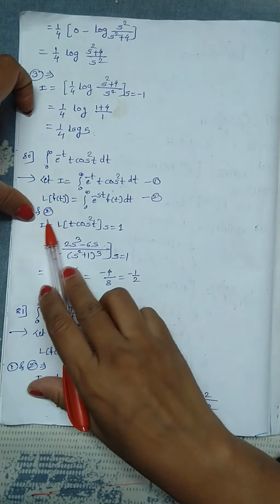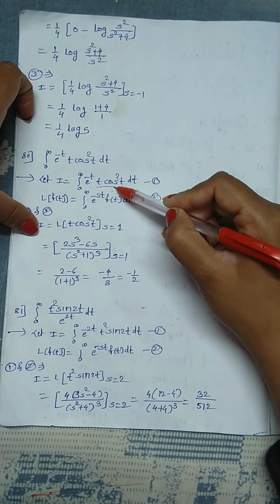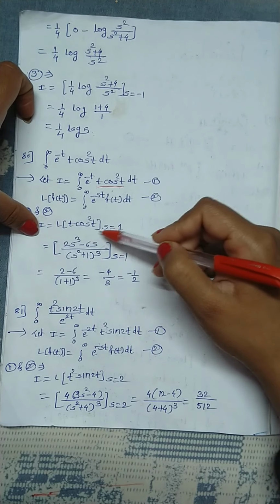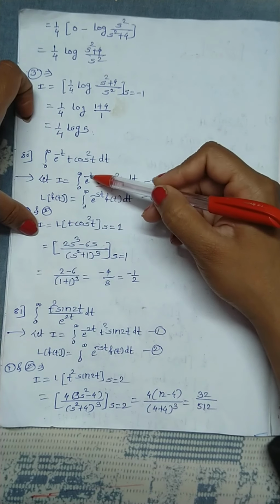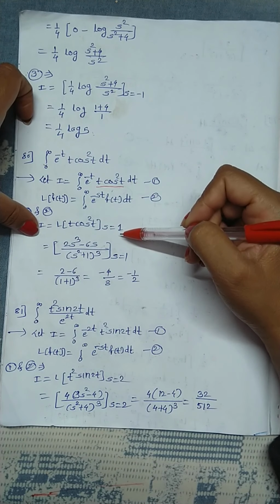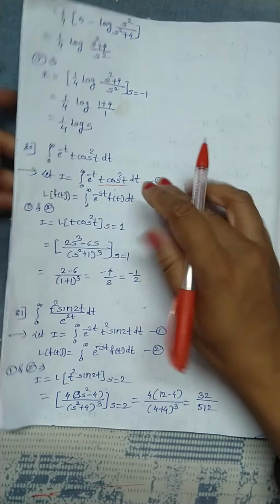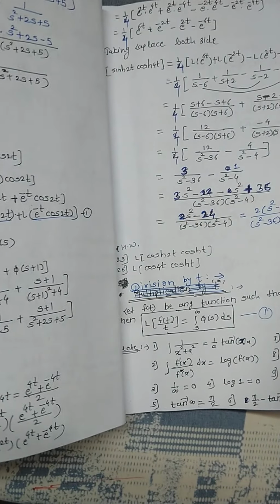Therefore comparing 1 and 2, what do we have to find? I is equal to Laplace of which function now? The function attached to the exponential, that is t cos square t, with s value 1. It's a minus 1 there, that's why I take the opposite, plus 1. Now what is this? t into cos square t. This example we have already done before, somewhere in the multiply by t property.